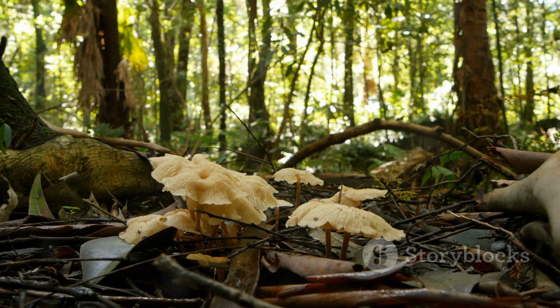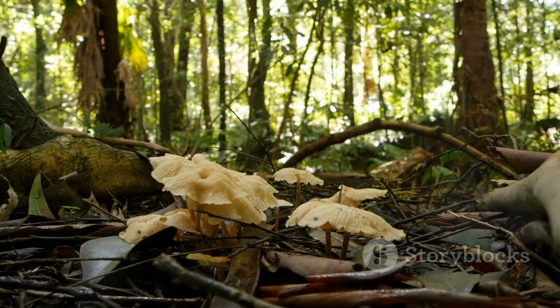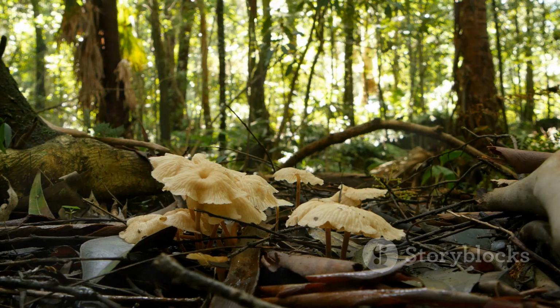Decomposers are organisms that break down dead plants and animals, returning essential nutrients to the ecosystem. They play a crucial role in nutrient cycling. Examples include fungi, bacteria, and earthworms.